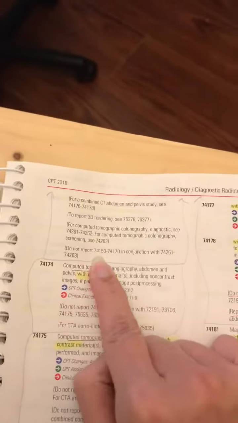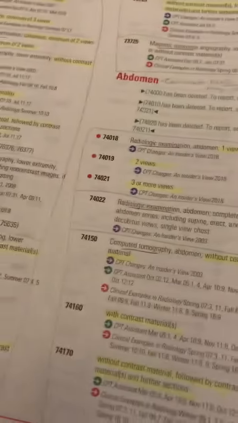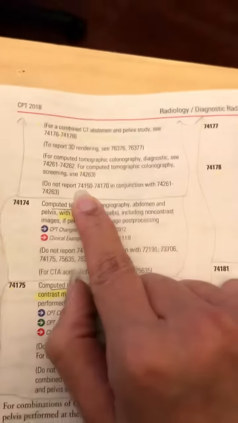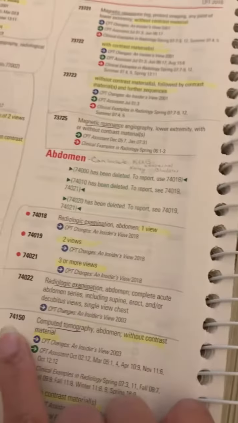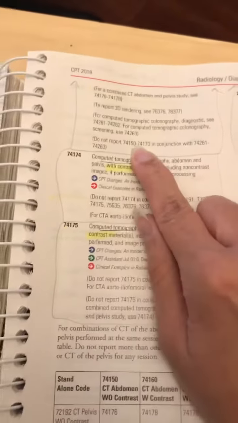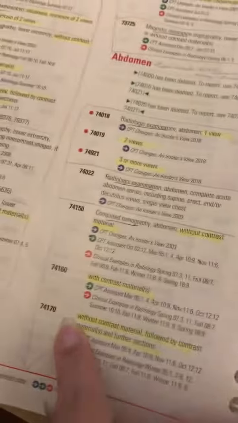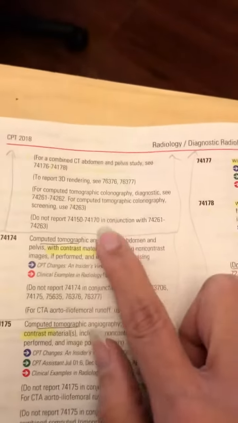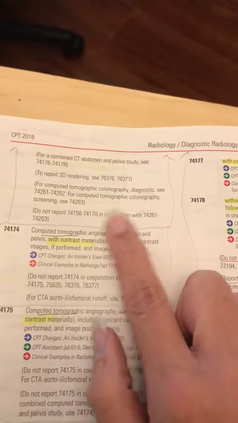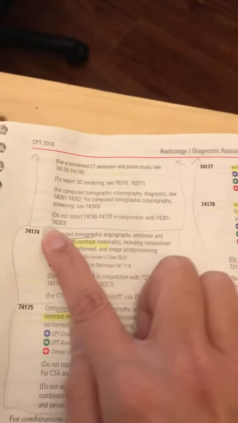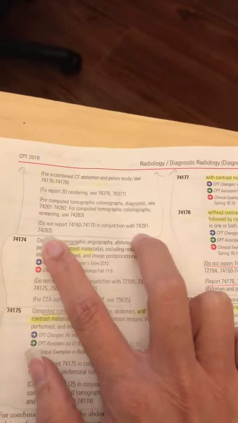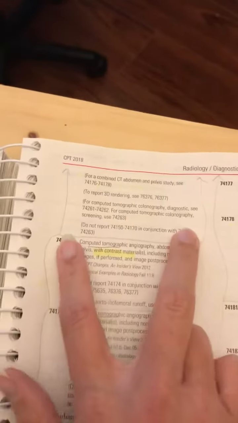This one actually just gives you what I like to call my tips, okay? This is saying do not report this code, which is going to be one of these babies, okay? This is 74150. So you cannot report this code or that code through. See that little dash? That means through that code. So any of these codes cannot be reported in conjunction, that means with this to this code. Which means I bet this code to this code may be actual contrast, okay? This is just saying that whatever this code is, and we can look it up here.